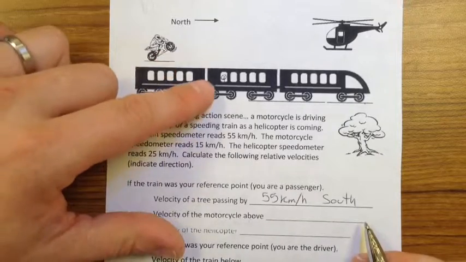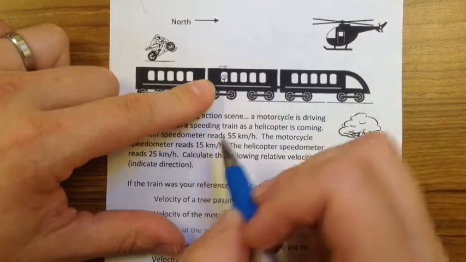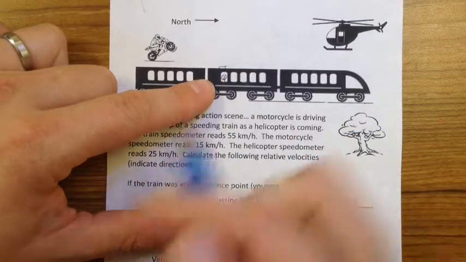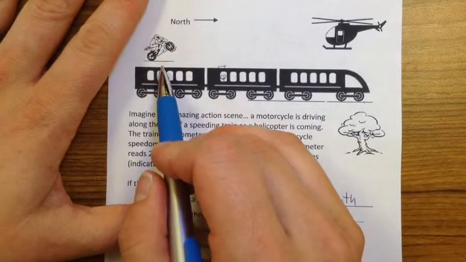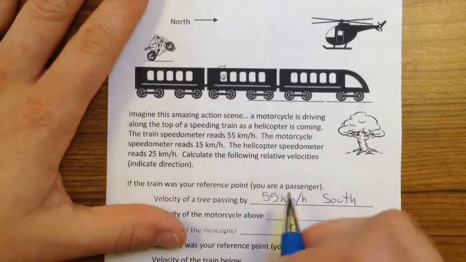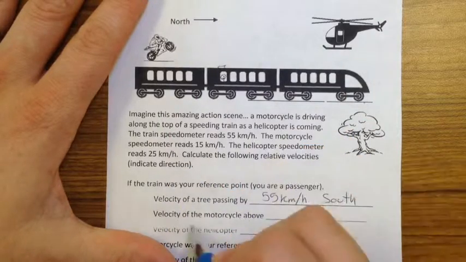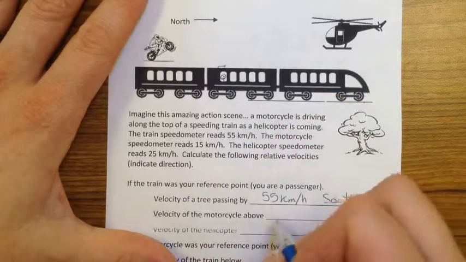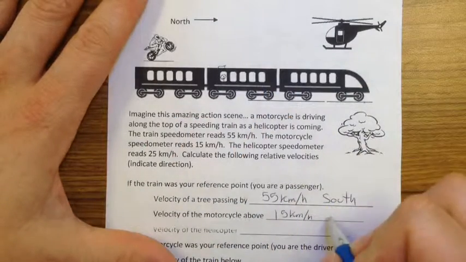Now the motorcycle above. If there was a skylight here and you could see the motorcycle pass over the top, how fast does it look like the motorcycle's going? Well, the motorcycle isn't on the ground, it's on the train. The movement of those wheels on the top of the train is what the speedometer of the motorcycle is detecting. So the velocity of the motorcycle as it passes over the top of you is what the speedometer says on the motorcycle. So 15 kilometers per hour, and it is definitely going north.